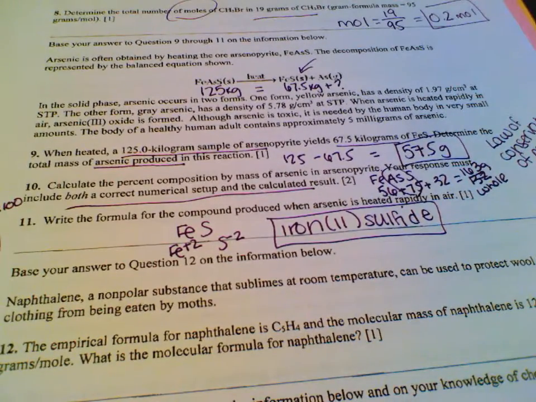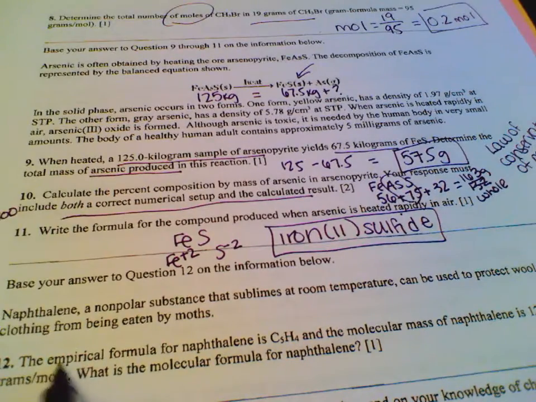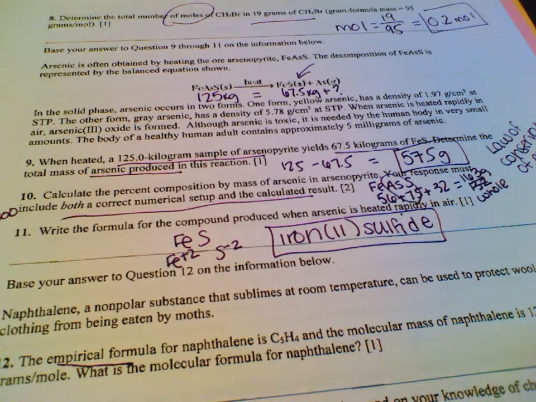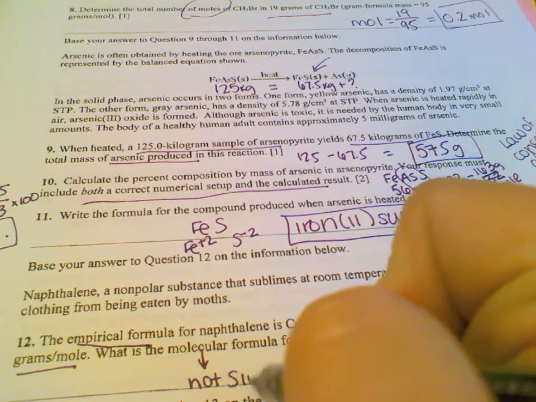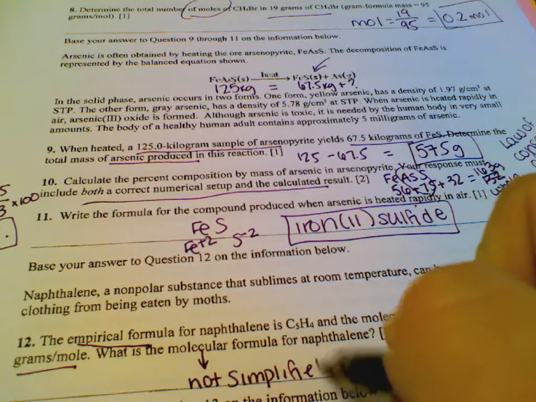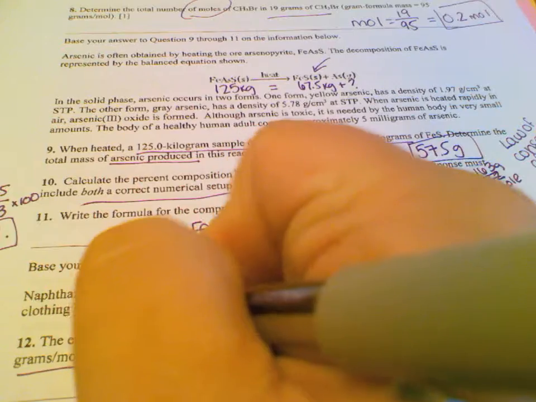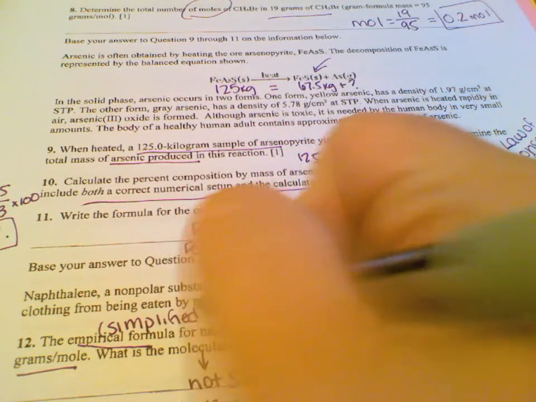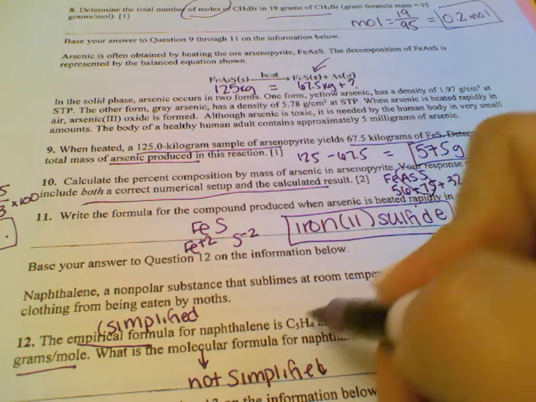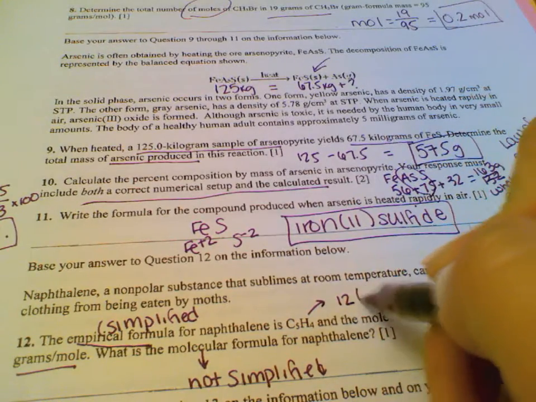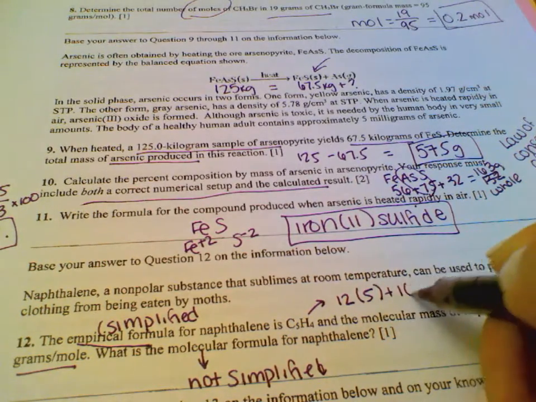Number 12. The empirical formula of naphthalene is C5H4, and the molecular mass is 128. What is the molecular formula? So remember, the molecular formula is not simplified, and the empirical formula is simplified. So if I know the simplified formula is C5H4 and the total is 128, I'm going to see what the mass of the C5H4 is. So for C5H4, I would do 12, the mass of carbon, times 5, plus 1, the mass of H, and I have 4 of them.